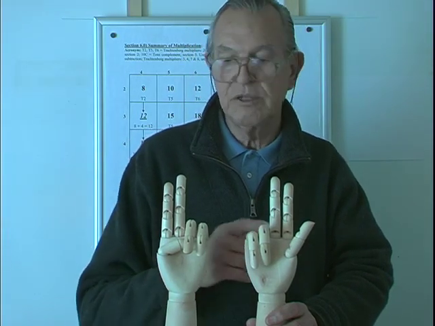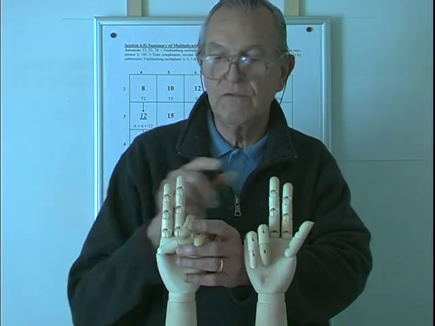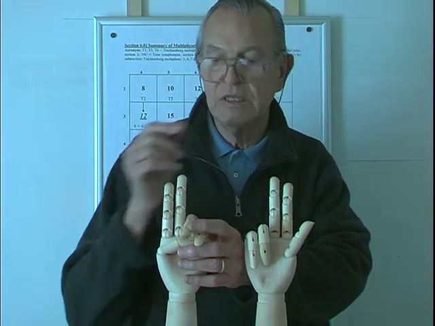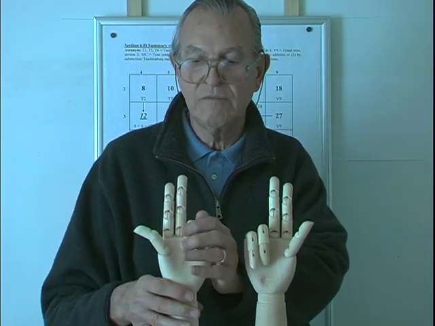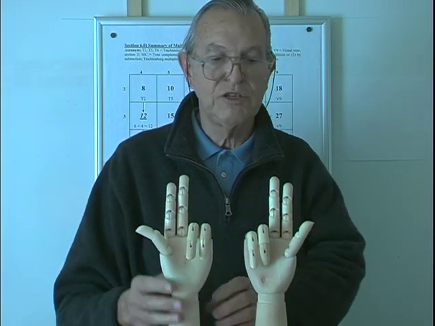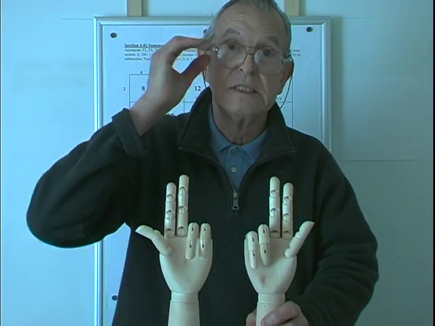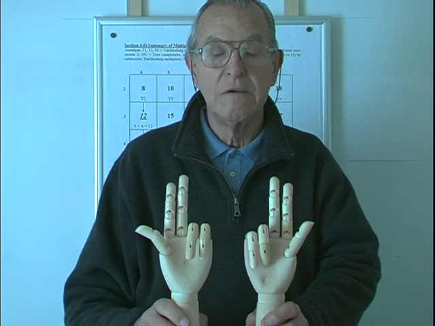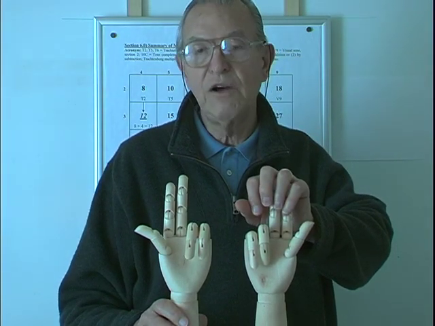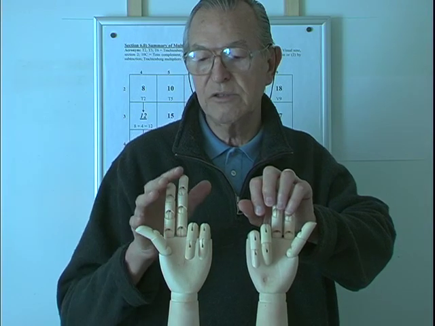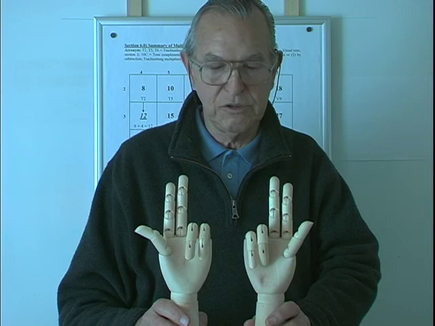5 times 6, I go back. This is 1, 2, 3, 4, 5, and then 6. 5 times 6. So I have 3 extended fingers on the left and 3 extended fingers on the right. The sets are equal. That means the right hand is a 0. So 5 times 6 is 3, 0, 30. 5 times 6 is 30.